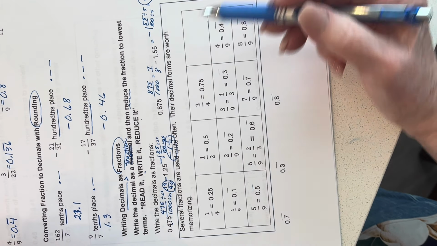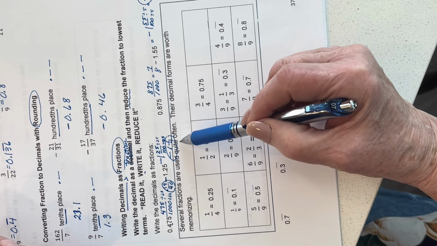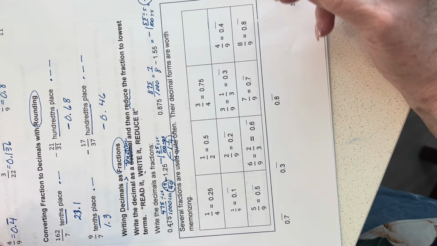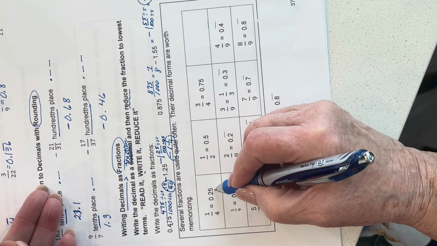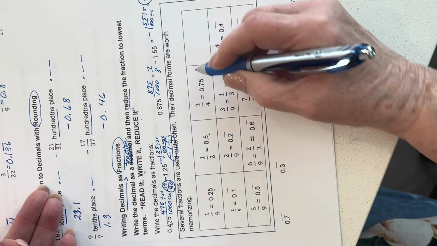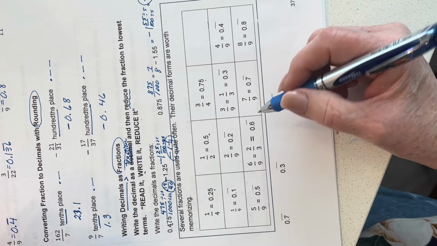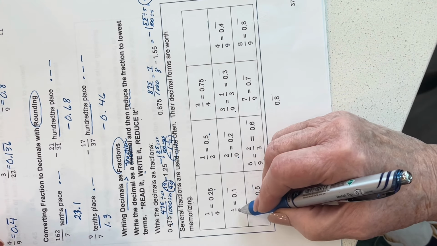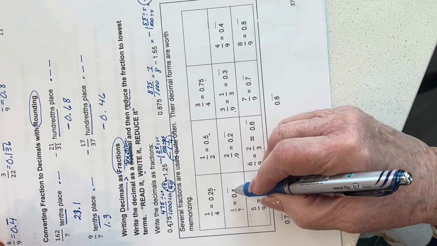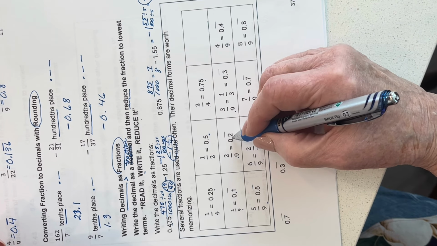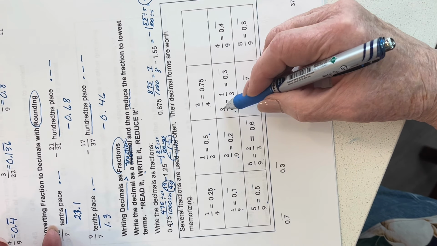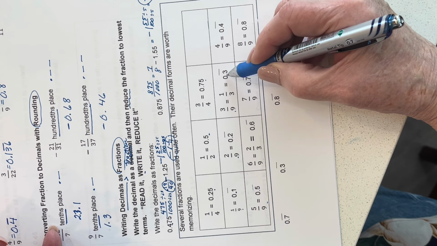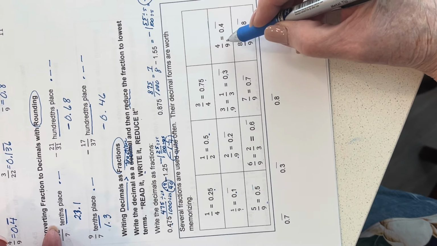Your book provided a nice little chart. Several fractions are used quite often, and their decimal forms are worth memorizing. Some of these you already know. A fourth is 25 hundredths, a half is 5 tenths, 3/4 is 75 hundredths. Then they have the ninths, and these follow a pattern. 1/9 is 0.1 with the 1 repeating. 2/9 is 0.2 with the 2 repeating. 3/9 would be the same as 1/3, and that is 0.3 with the 3 repeating.